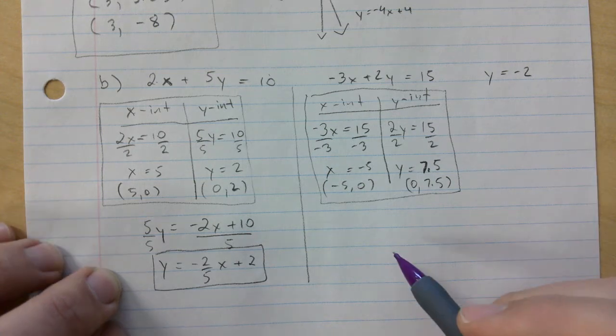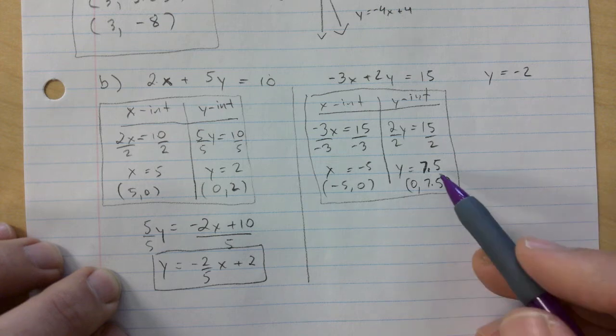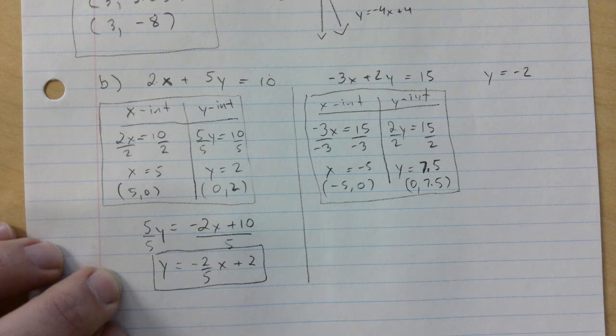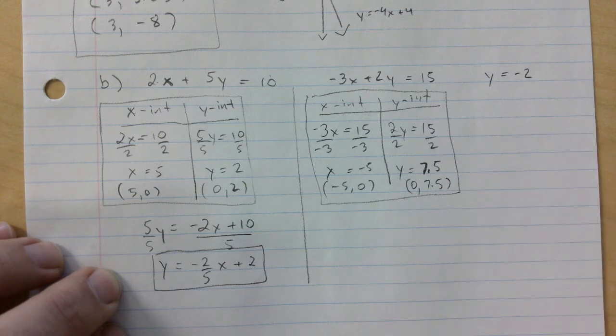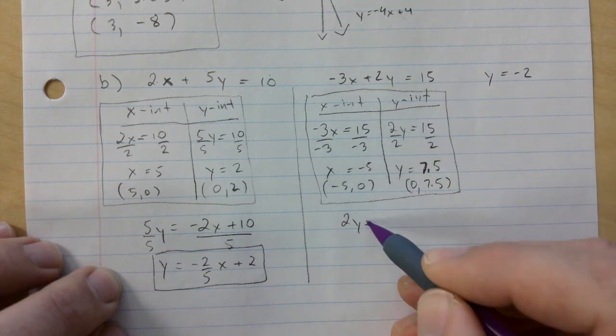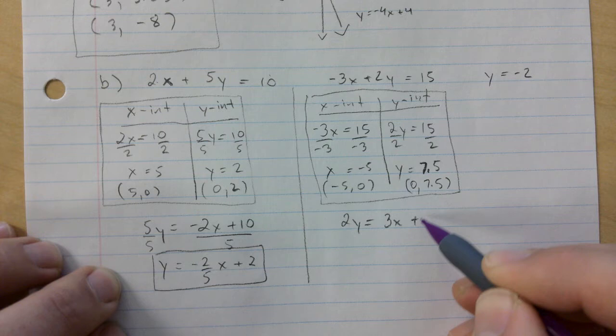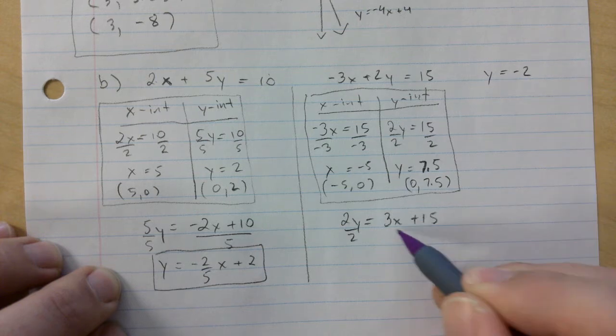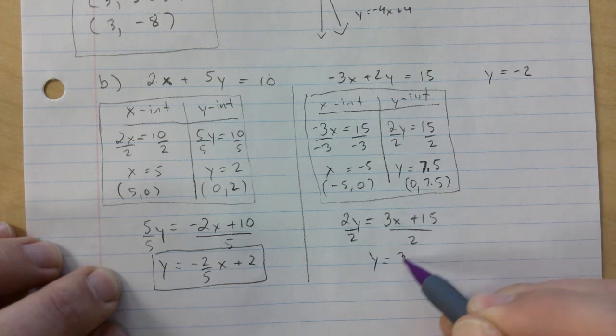like if this had been 7.3333 repeating, right? I would keep it as a fraction. I would not turn it into a decimal because then your answer is going to be off, because it matters in the long run. So then this gets rewritten. So 2y is equal to 3x plus 15. Divide both sides by 2, y is equal to 3 over 2x plus 7.5.